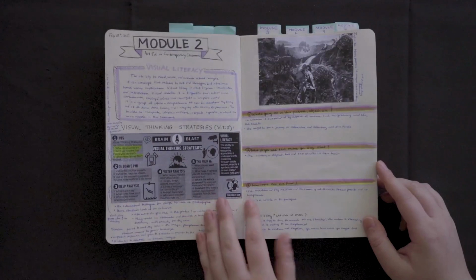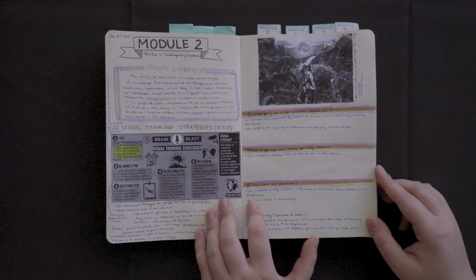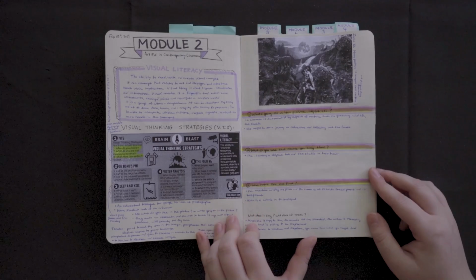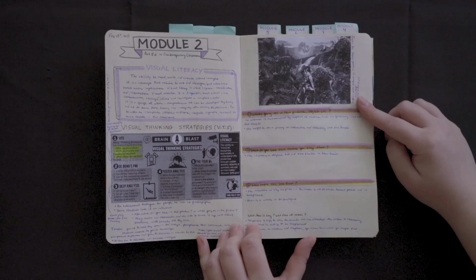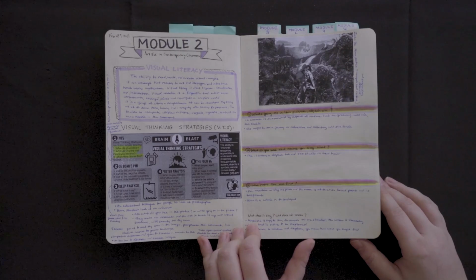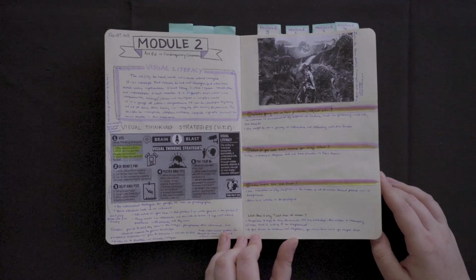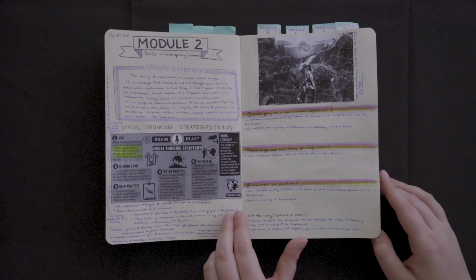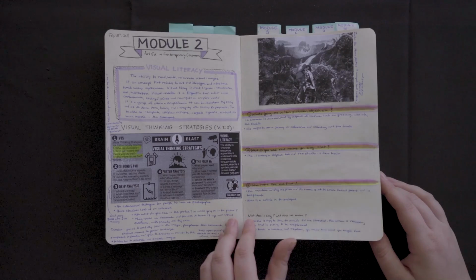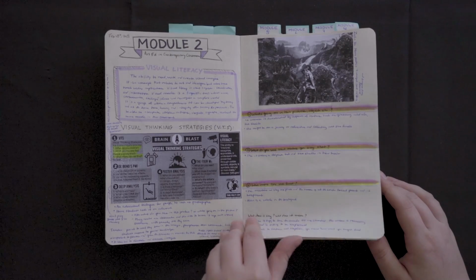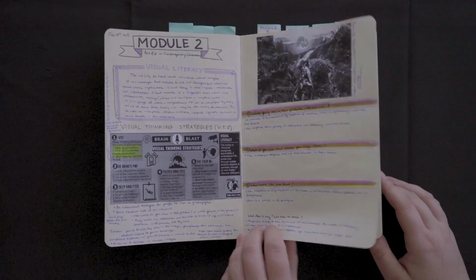For Module 2, I learned about visual literacy and visual thinking strategies, and I applied the different questions to this piece of art in order to unpack what we think the visual media is saying by identifying elements within the image, because visual media is a linguistic tool which can be used in the classroom to communicate, exchange ideas, and unpack messages by interpreting the visual.